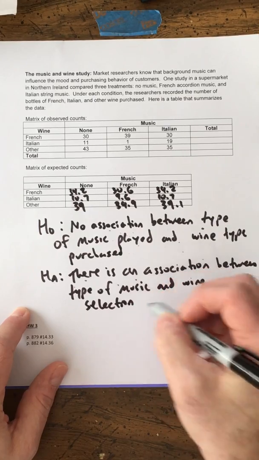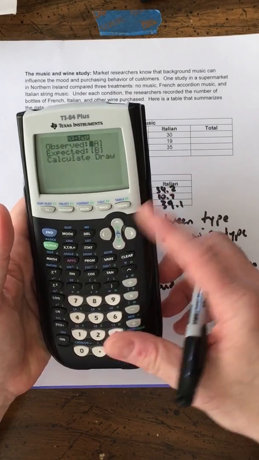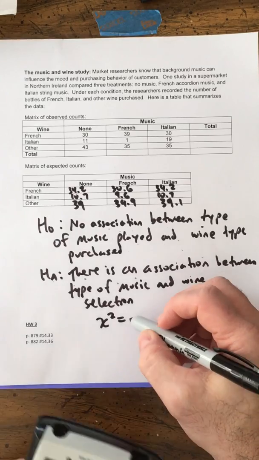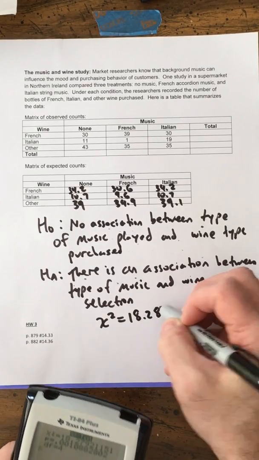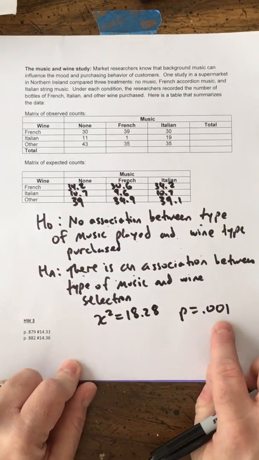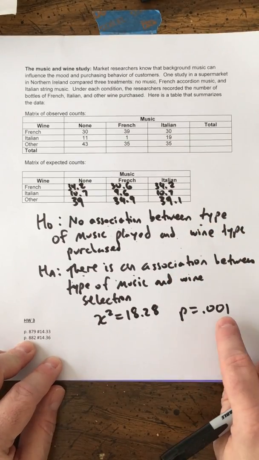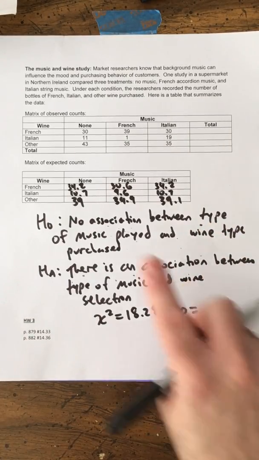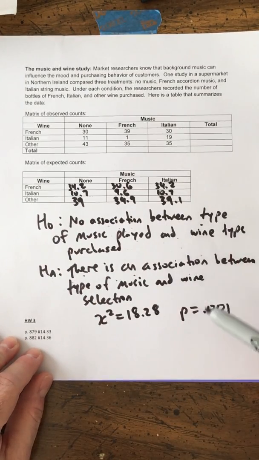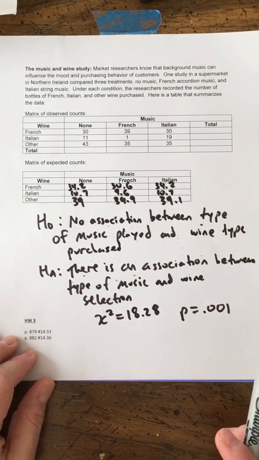Let's take a look at the data. Going to run the test one more time. Chi-squared test. Let's take a look at that chi-squared value. The chi-squared value is 18.28 and a p-value of 0.001. This is a very, very small p-value. You should know at this point, this means to reject the null. There is an association between music being played and type of wine being purchased. So we would say we reject the null in favor of the alternative. Music actually has an effect on wine purchases.